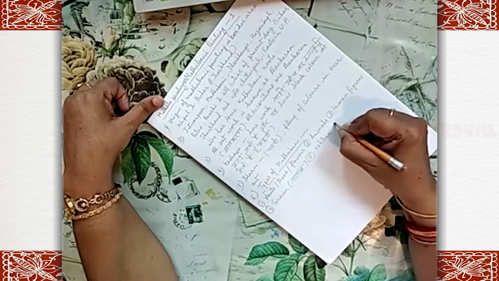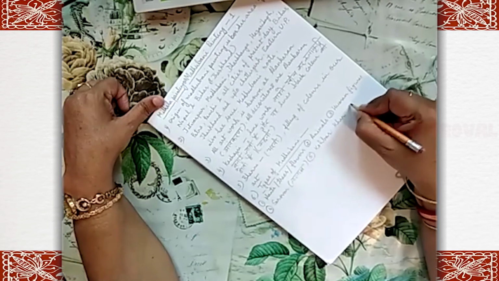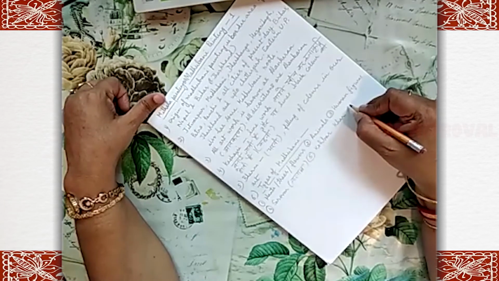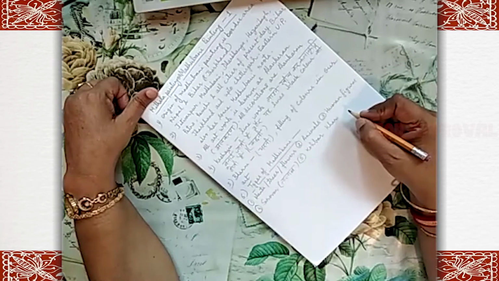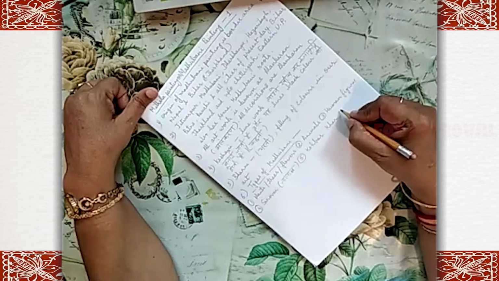Then kobar. Kobar is the painting which will be drawn in every wedding and in kaistas of Bihar and Jharkhand. Kobar is also drawn when a child is born and the 6th day or 10th day puja is done. So it is called kobar or kobargar.